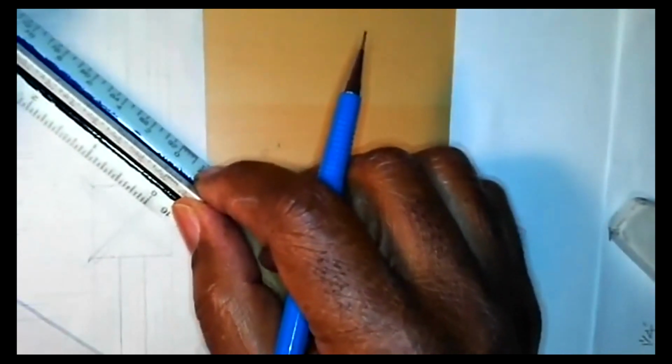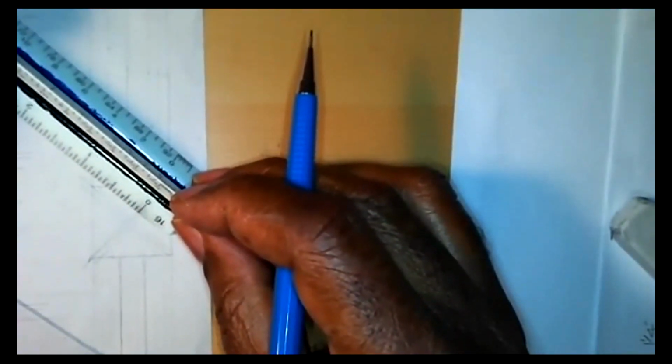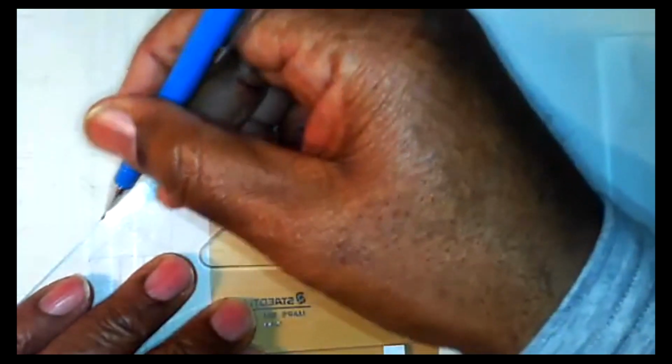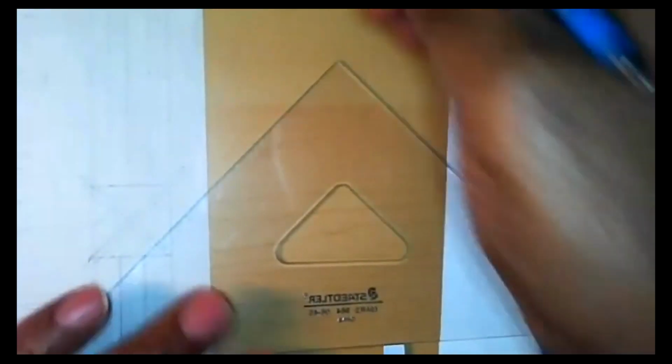So I'm going to come over here. Where am I? Right there. 1/4 of an inch, full size scale. Also in this direction down here, 1/4 of an inch.